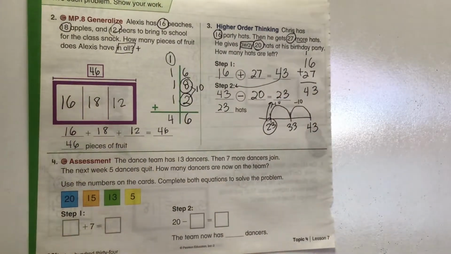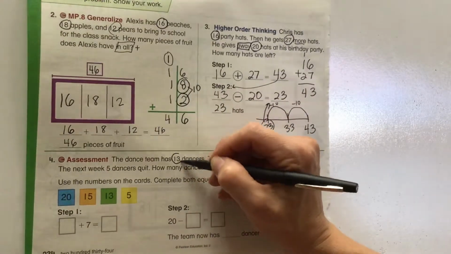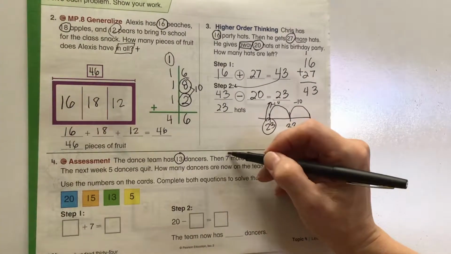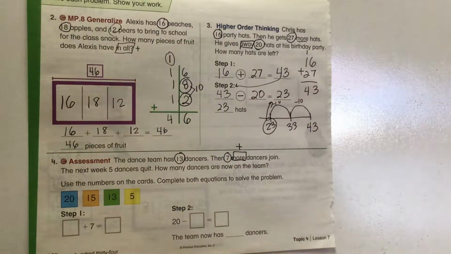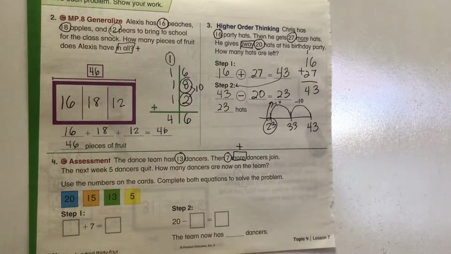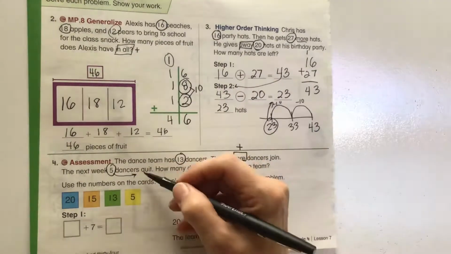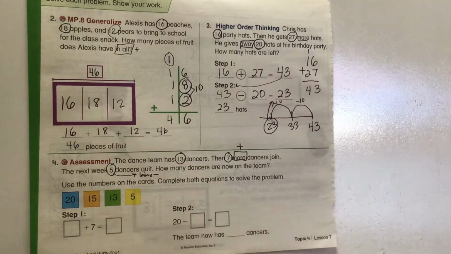The assessment. The dance team has 13 dancers. I'm going to go through and start circling add-ins to see what's important. Then 7 more dancers join. 7 more. More lets us know that we need to add. The next week, 5 dancers quit. So we've got 5 and they quit, which means they leave. So we know that's going to be a subtraction. How many dancers are now on the team?